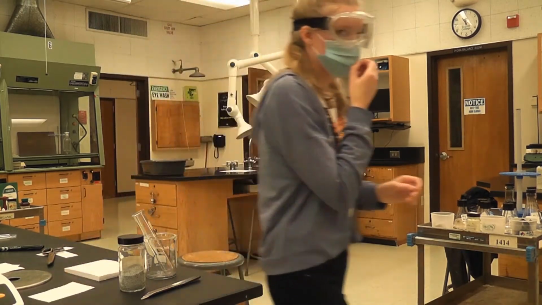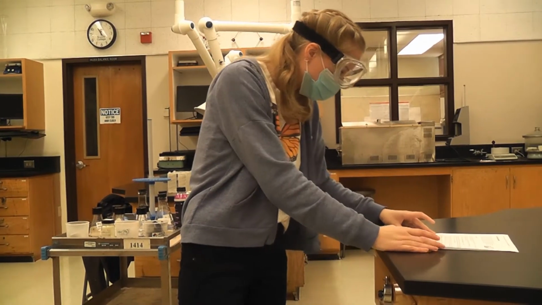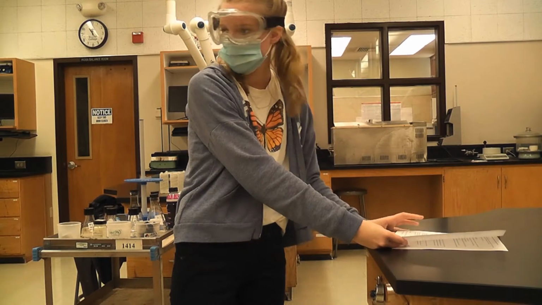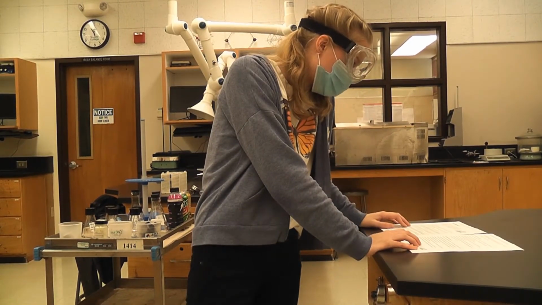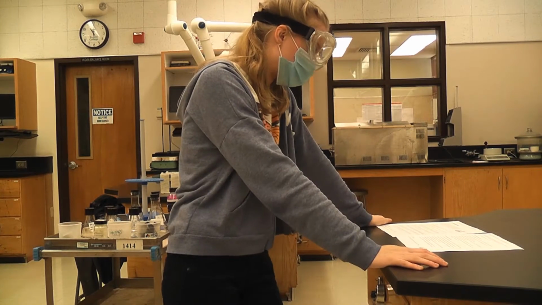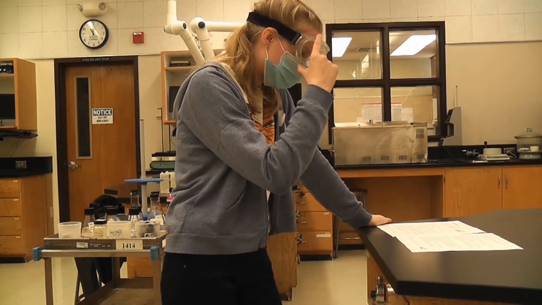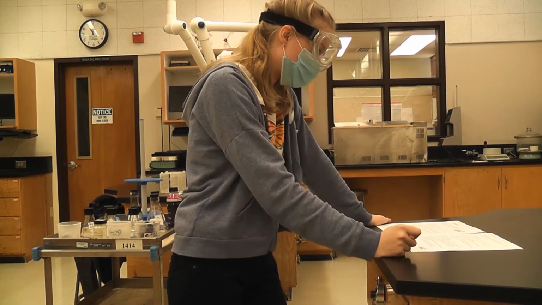Let me just double check on part 2. Record the zinc in milligrams, put that zinc into a large test tube, and then use the graduated cylinder to add 5 mLs of 6 molar HCl, and then record the observation.